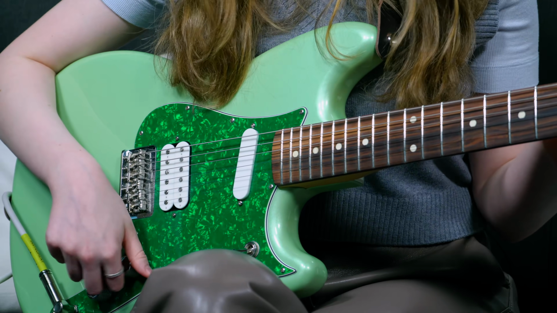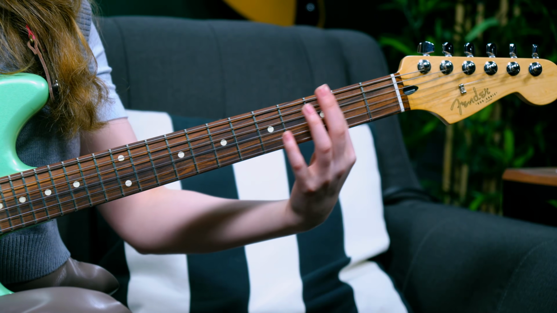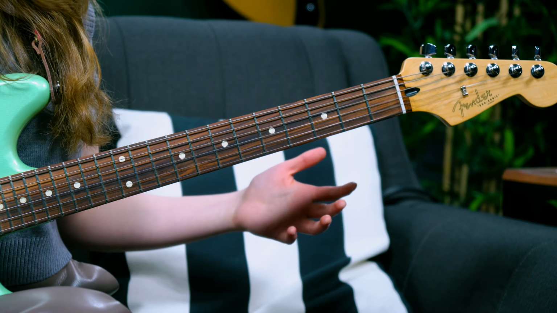So you'll probably notice that we have 2 E strings, the low E string and the high E string, that are the same note, they're just 2 octaves apart. So now that we have the names of the strings down, let's take a look at what is happening on the fretboard itself.